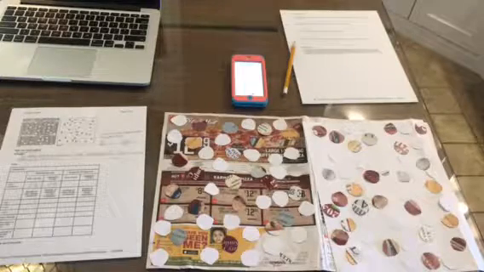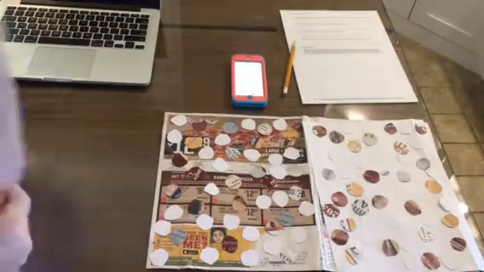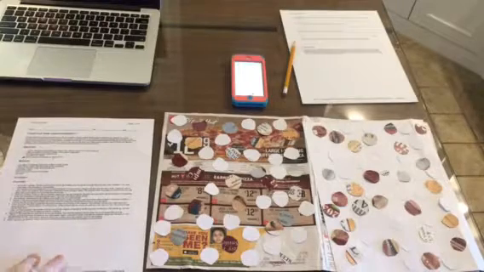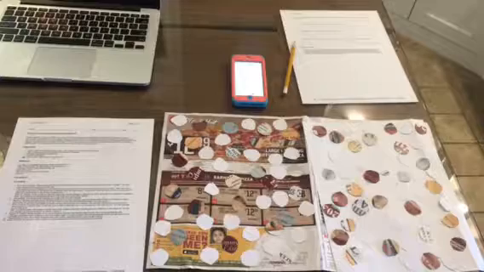Hi there, students. Today I'm going to show you how to complete the Can You Beat Natural Selection lab. It's very important that you read this background information and understand how to do the lab. I'm going to show you these directions on how to do it here.